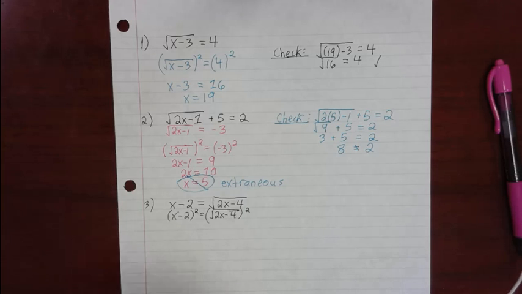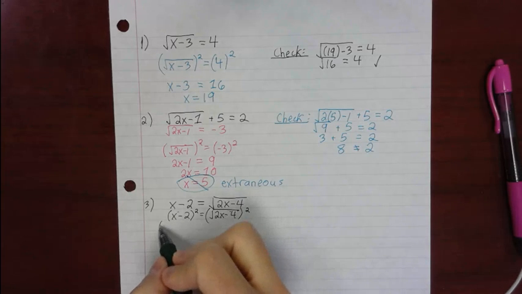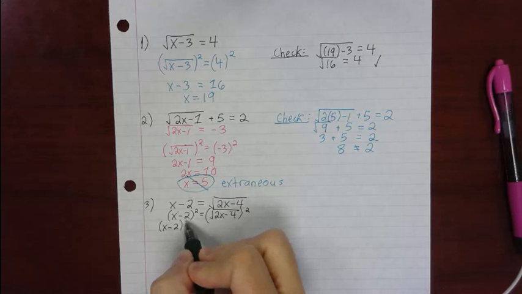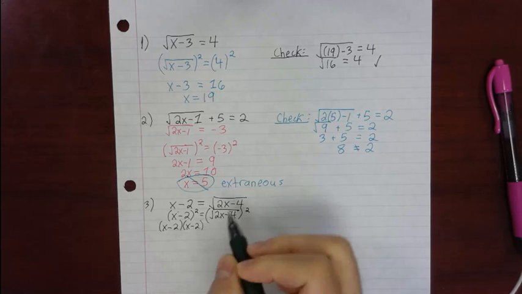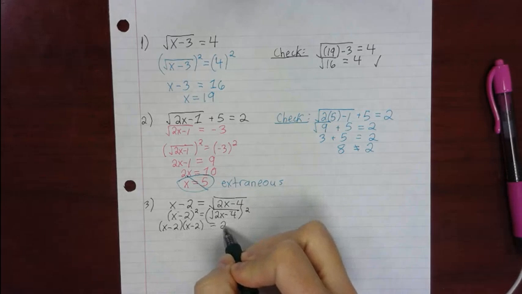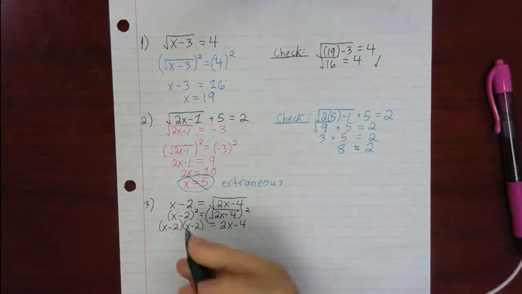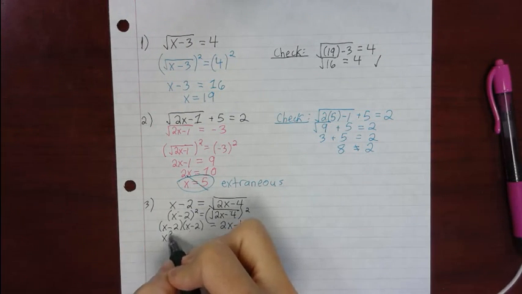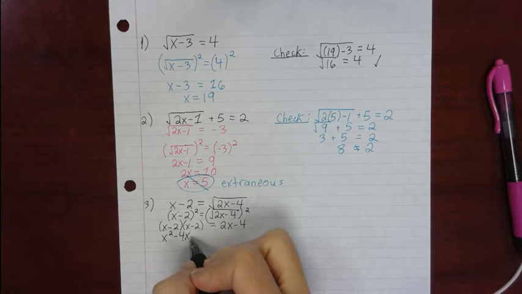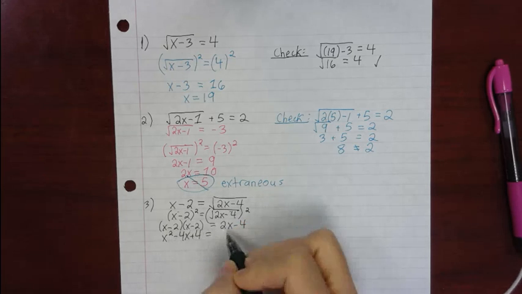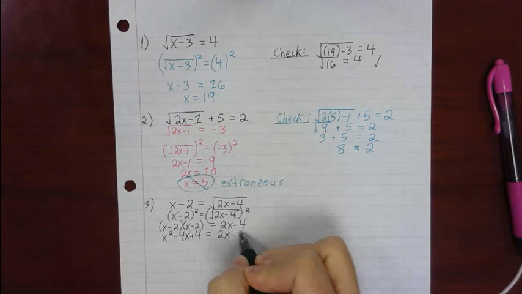Now, from here, I would multiply out x minus 2 times itself, because that's what our parentheses squared is going to mean. And now that's going to be equal to 2x minus 4. And so when we multiply these two parentheses by each other, I get x squared minus 4x plus 4. And that is going to be equal to 2x minus 4.